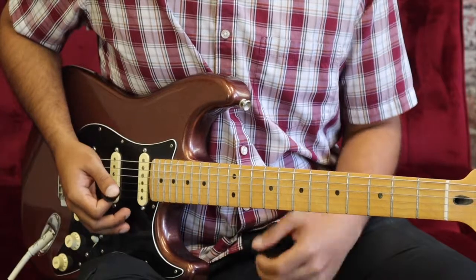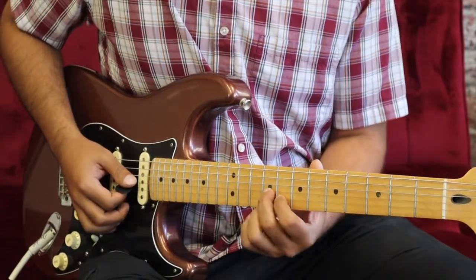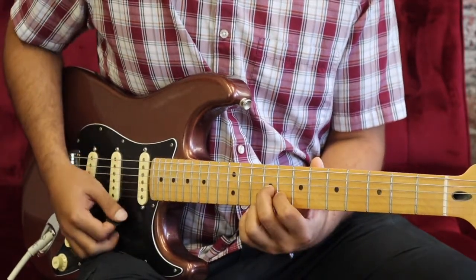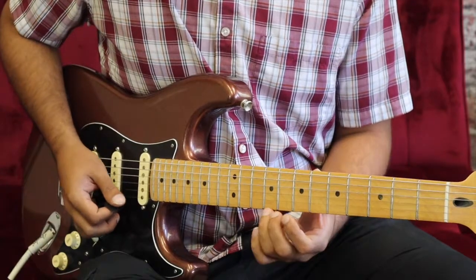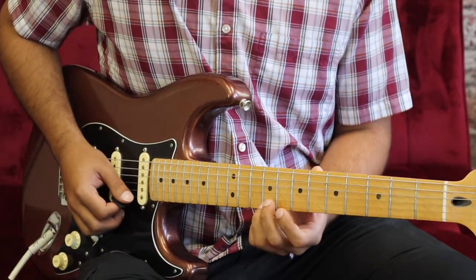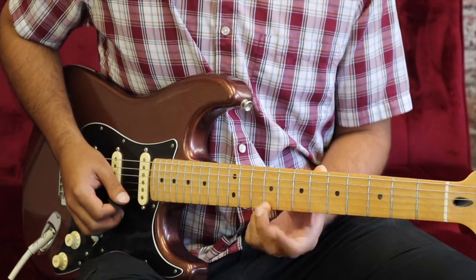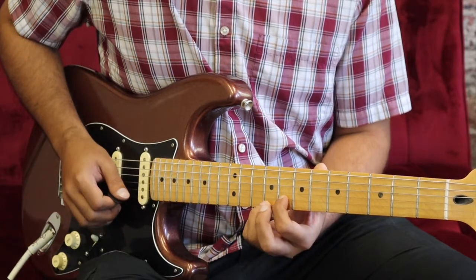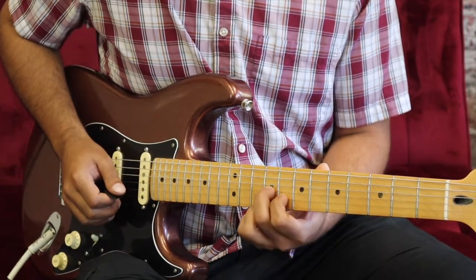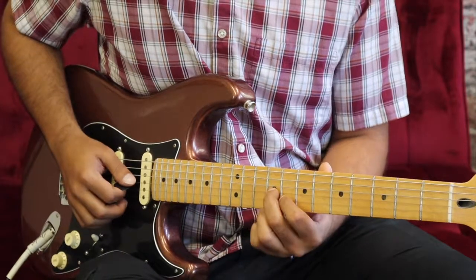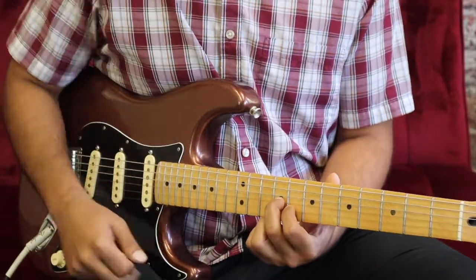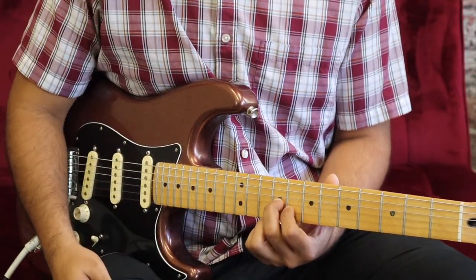3 more shapes that you can try out over here are A7 being played over here. So your ring finger on the 9th fret of the E string, your first finger on the 8th fret of the B string, and the middle finger on the 9th fret of the G string. So that's another version of A7.